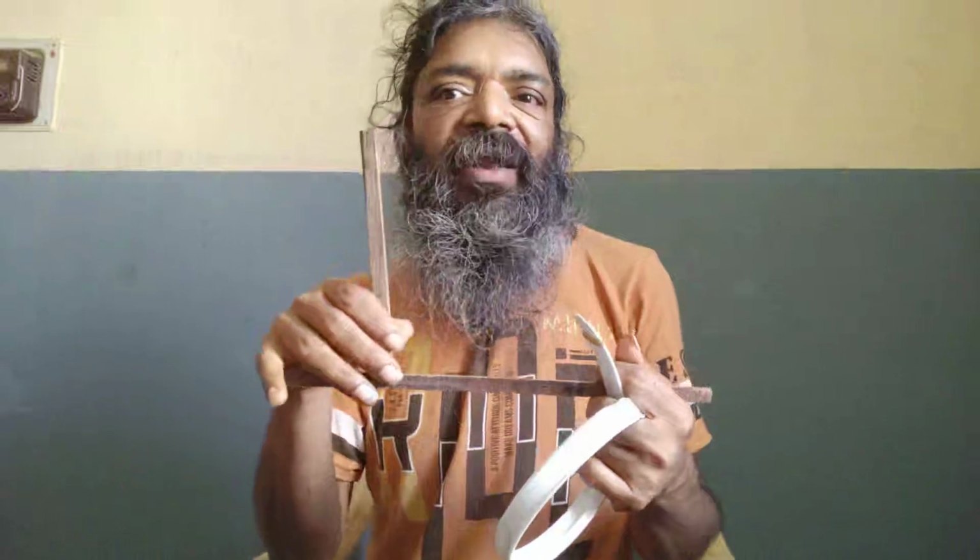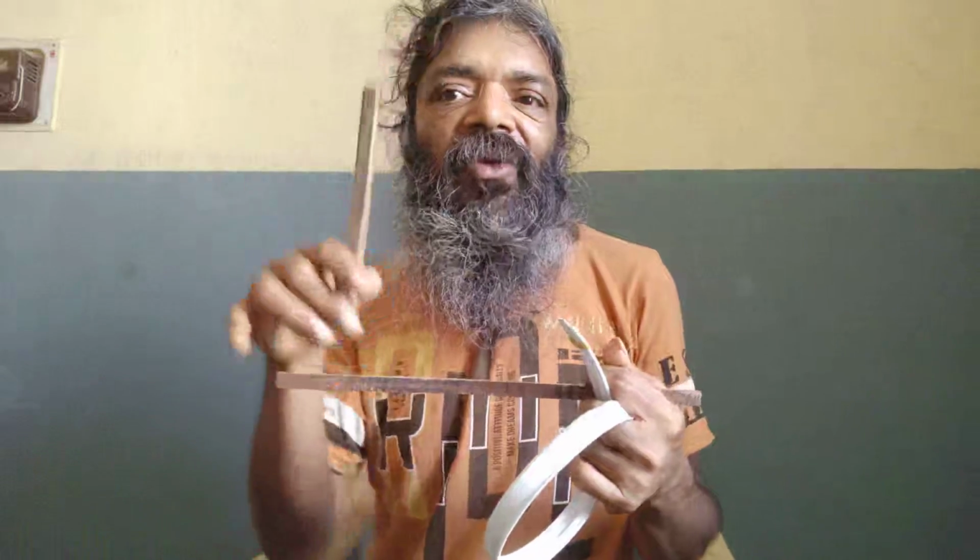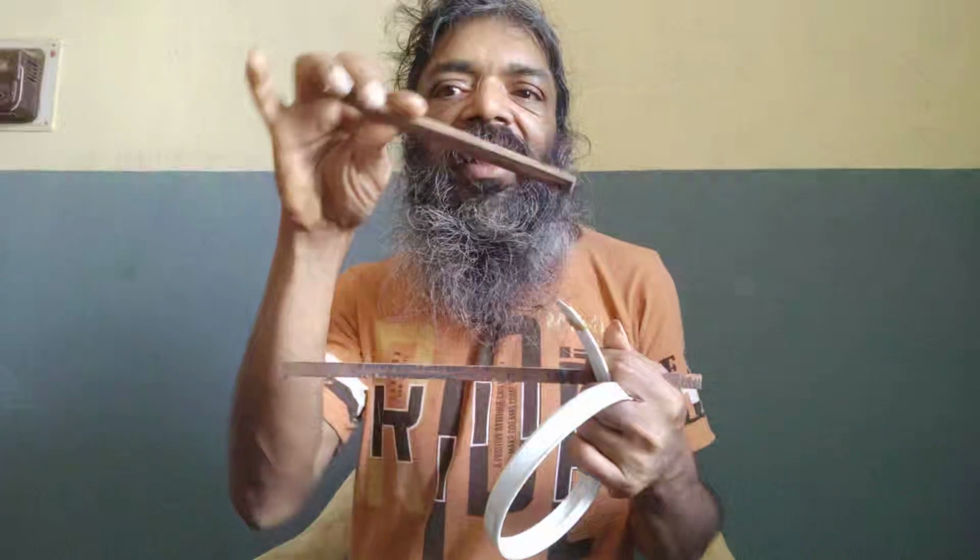So df2 by dx is the tendency to rotate in this direction, minus df1 by dy, the tendency to rotate in this direction.